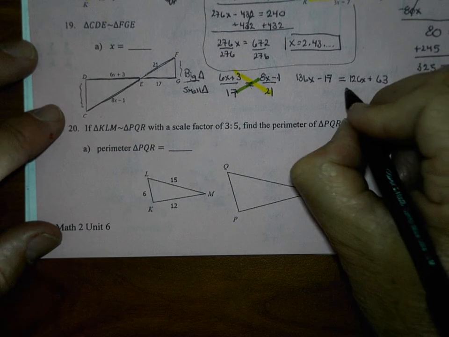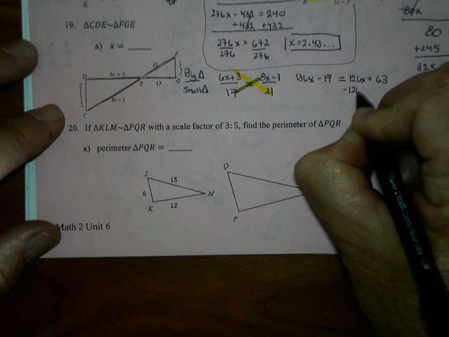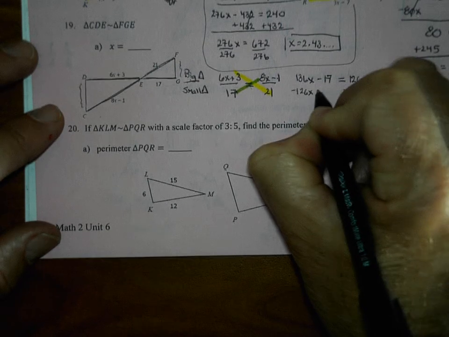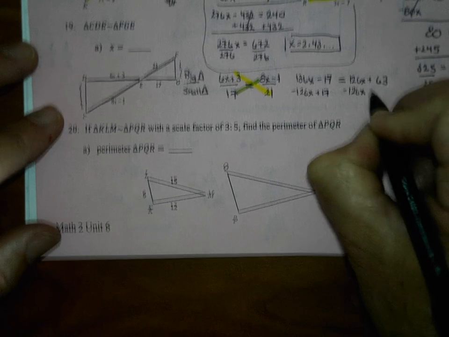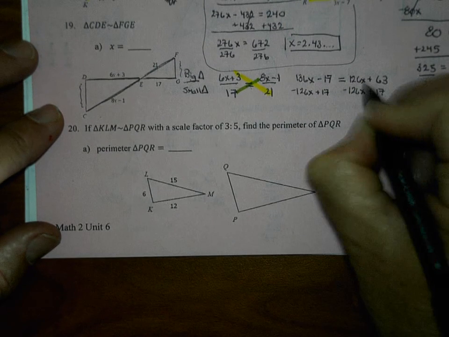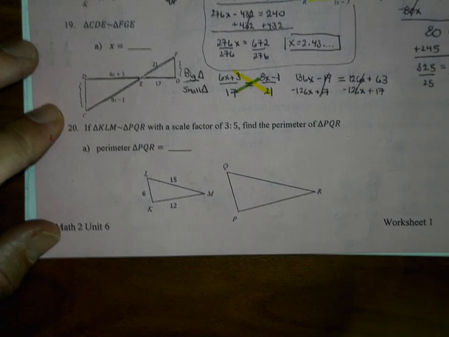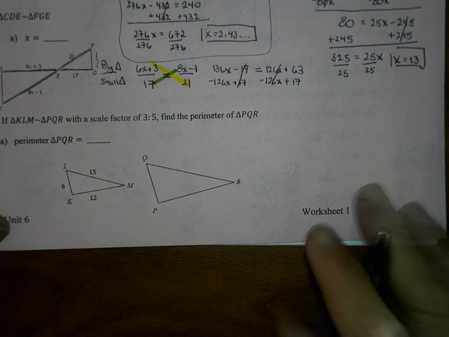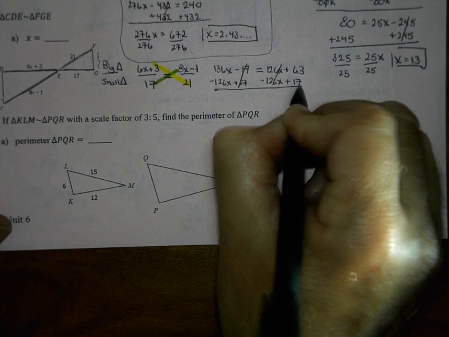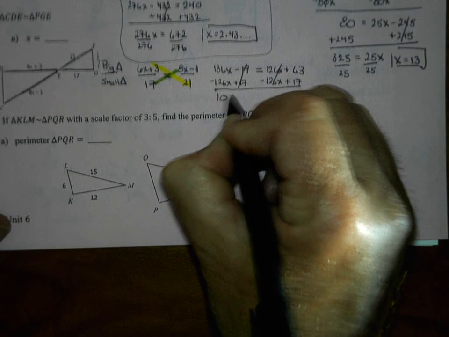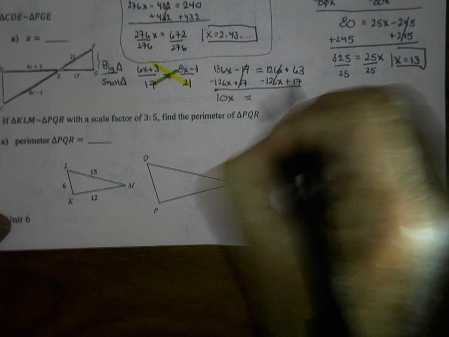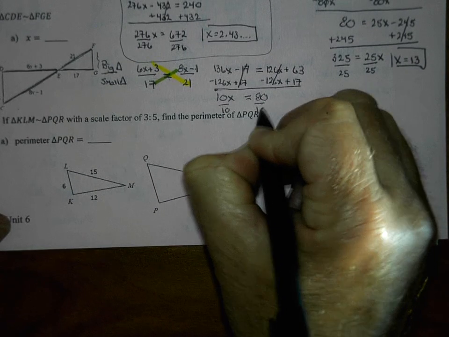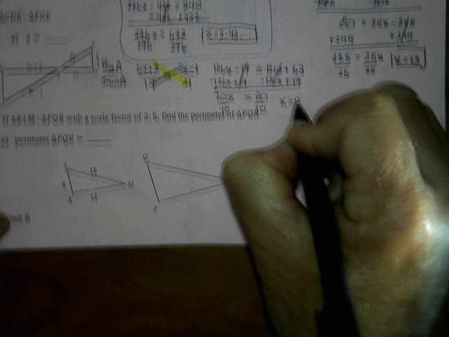I'm going to subtract 126x's from both sides, and because I don't have a lot of room, I'm going to add 17 to both sides as well. So I'm doing two steps at once. That cancels out the 17's and the 126x's. That creates a new equation of 10x is equal to 80. Divide both sides by 10. X is equal to 8 in number 19.